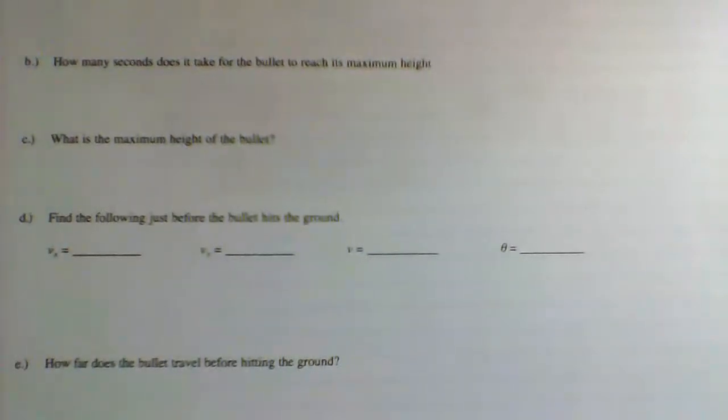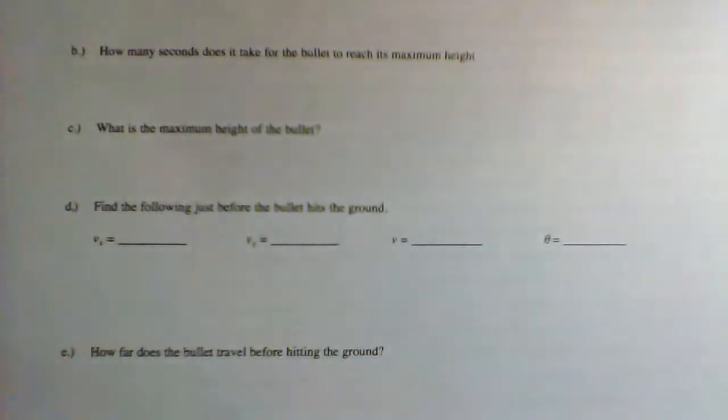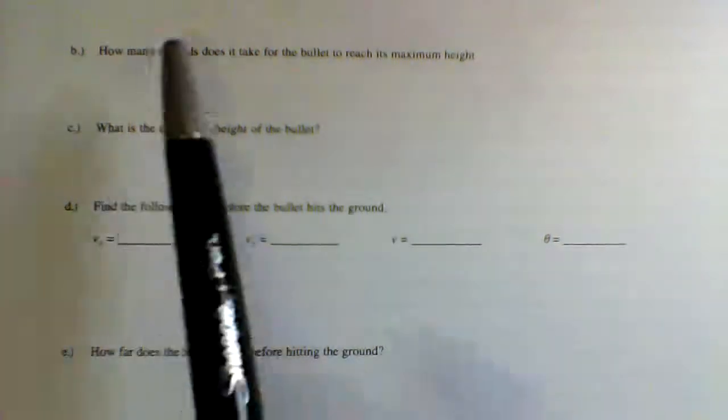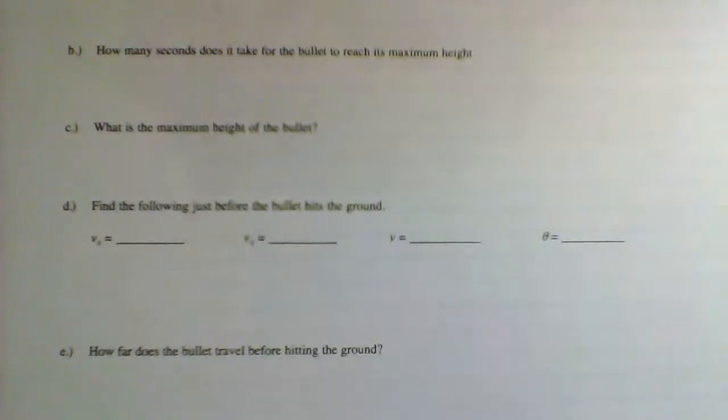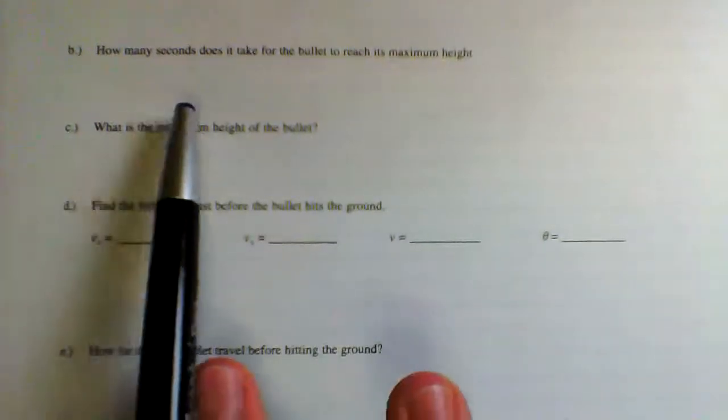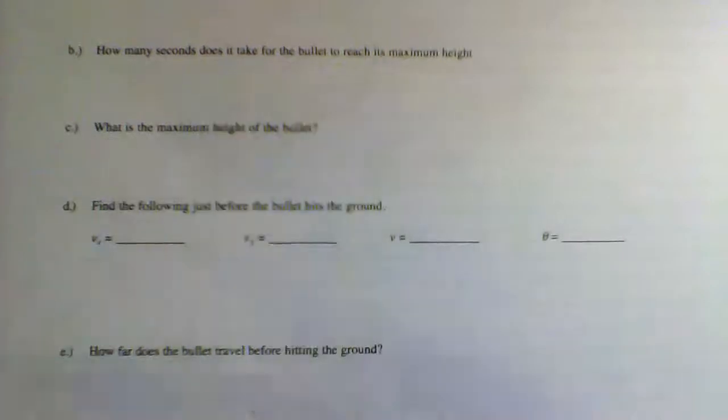The whole point of the first part of this is for you guys to recognize that at its maximum height, the velocity in the y direction is 0. It maintains its initial velocity in the x direction throughout the entirety of its trajectory. So part A is just whatever the x component of the velocity is, and 0 degrees to the horizontal. How many seconds does it take for it to reach it? We did that, and then the maximum height with our kinematic equations.